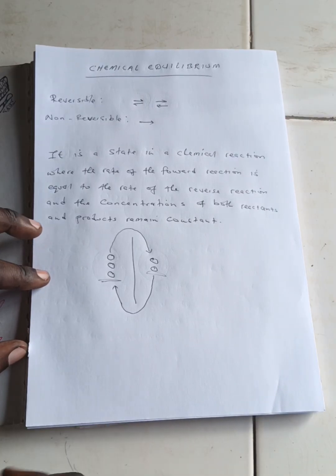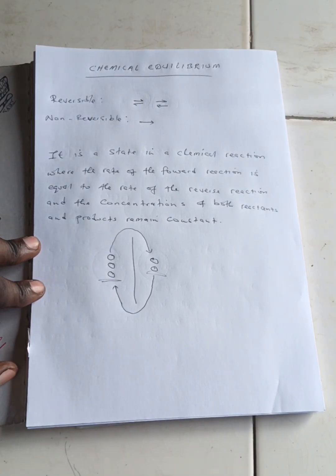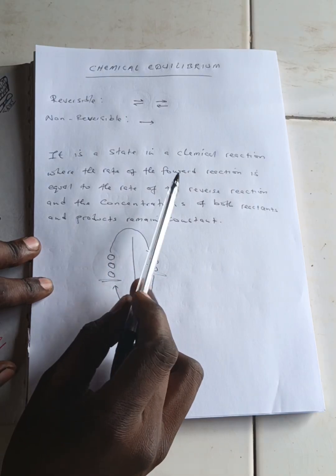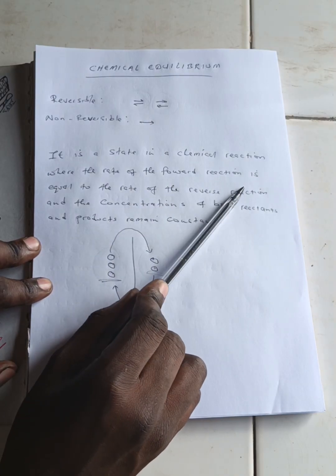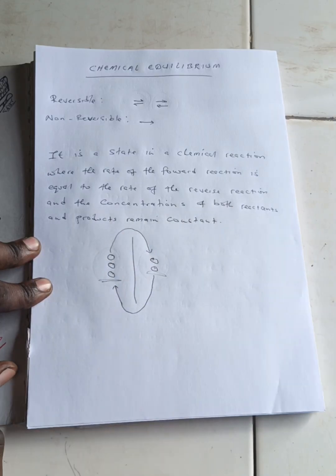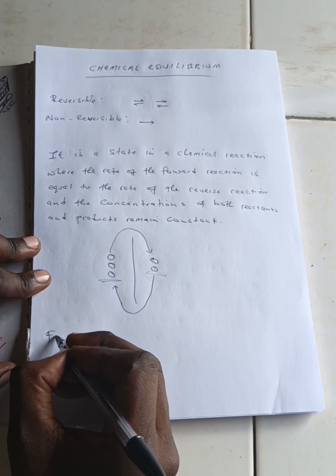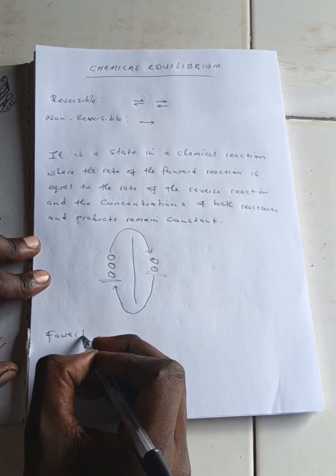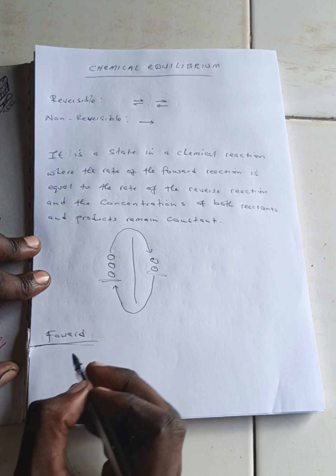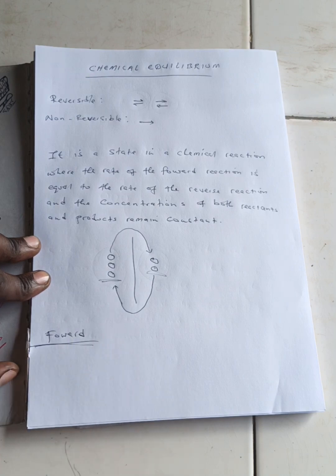Now, from there, hope we now understand the definition of chemical equilibrium. In this definition, we have introduced 2 terms, the forward reaction and the reverse reaction. What are these 2? When we talk about the forward reaction, we are basically talking about the changing of reactants into products. When reactants are changing into products, that's the forward reaction. And for the reverse reaction, when the products are changing back into reactants, that's what we call the reverse reaction.